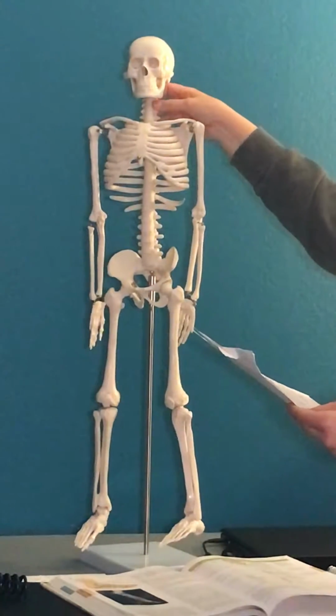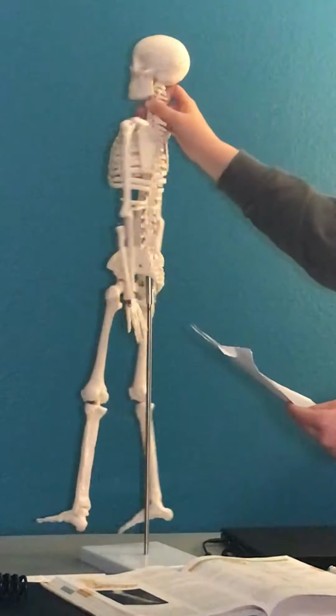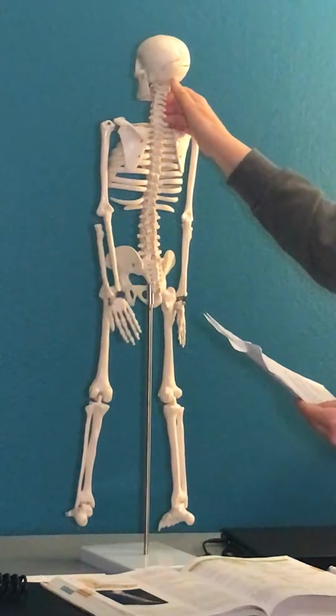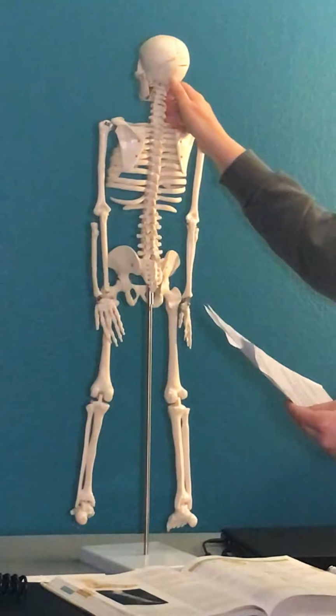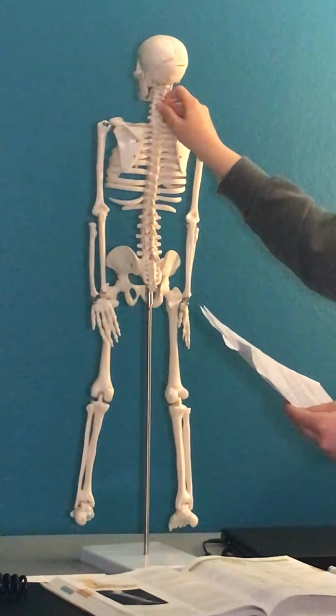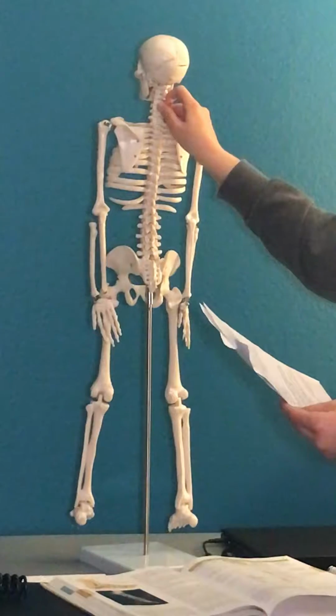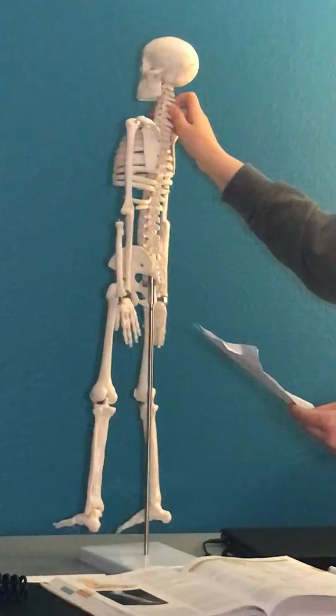External occipital protuberance, that is the notch here in the back. It says, what is this for? The notch in the back of the head, it anchors many neck and back muscles, as well as ligaments, including the nuchal ligament and trapezius muscle.